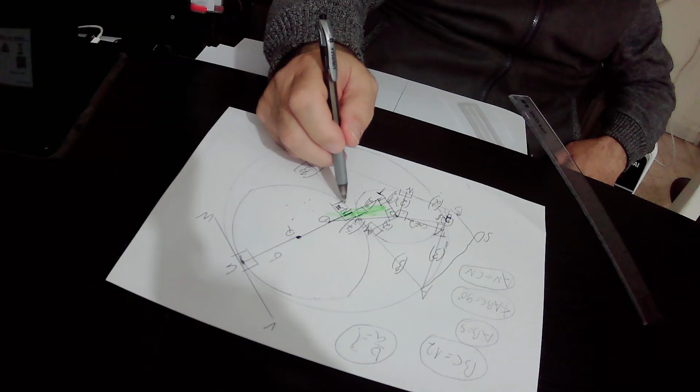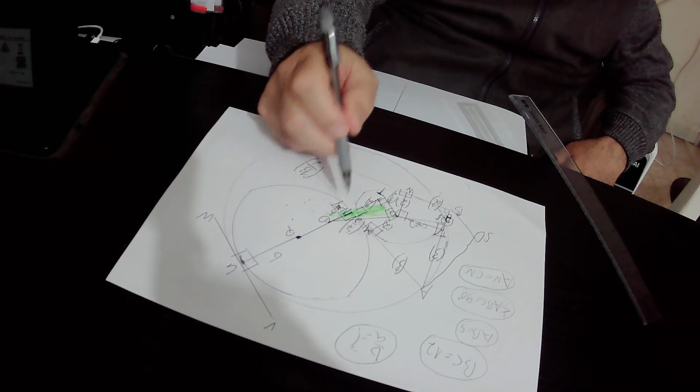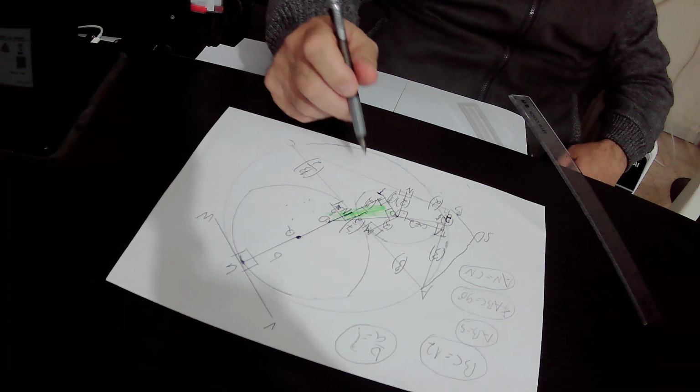Next step we will define line segment ON as h, and we will implement the Pythagoras theorem on the right triangle OPT.